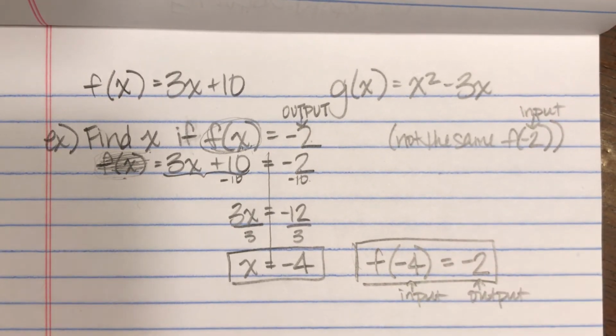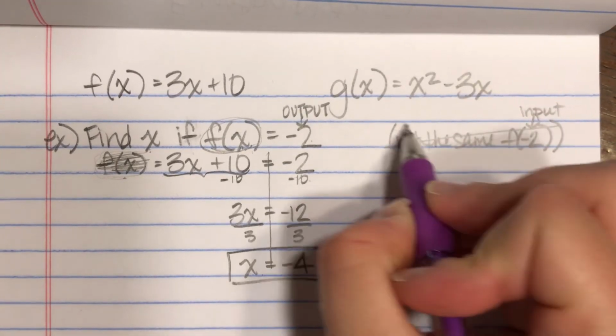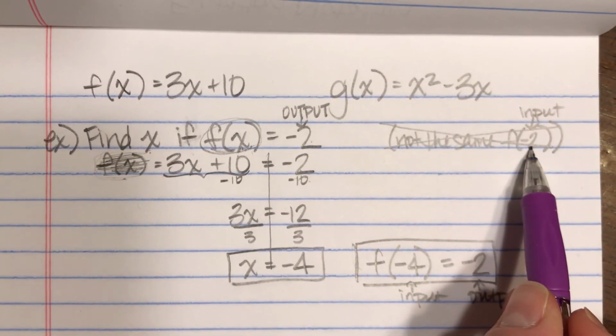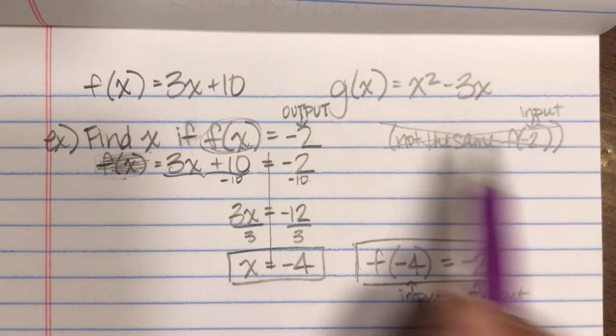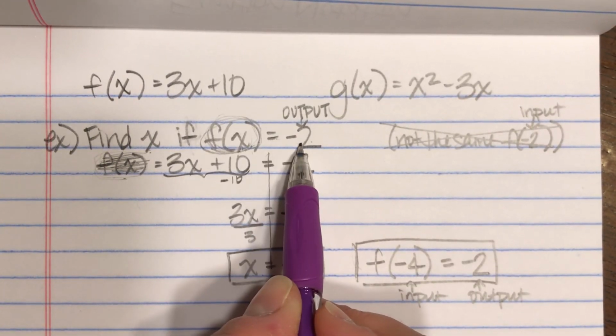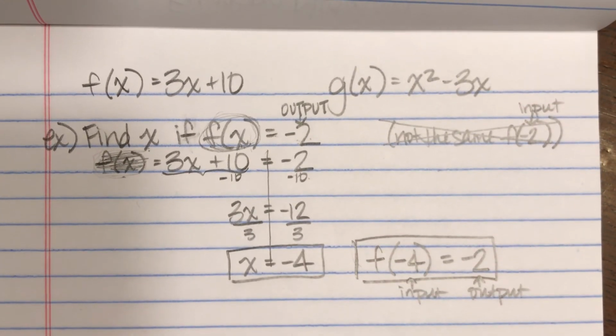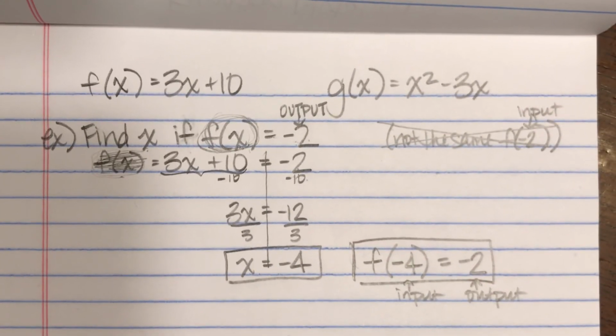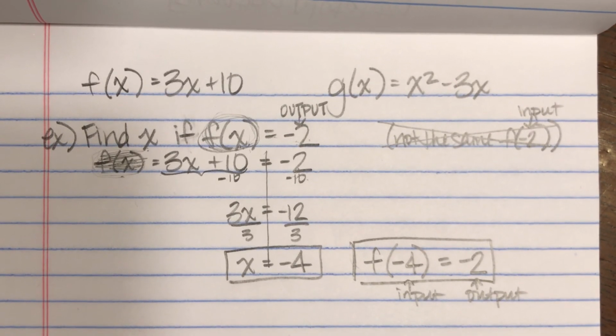Okay, so you have to pay really close attention to: are they giving you a value to plug in, an input value, or are they telling you what the whole formula has to equal in the end, the output value? I hope that helps. If you're struggling with this, you guys overthink it and make it harder than it has to be. So I hope this simplifies it.